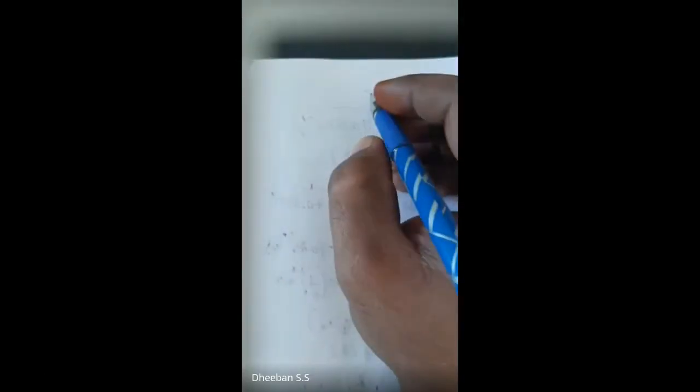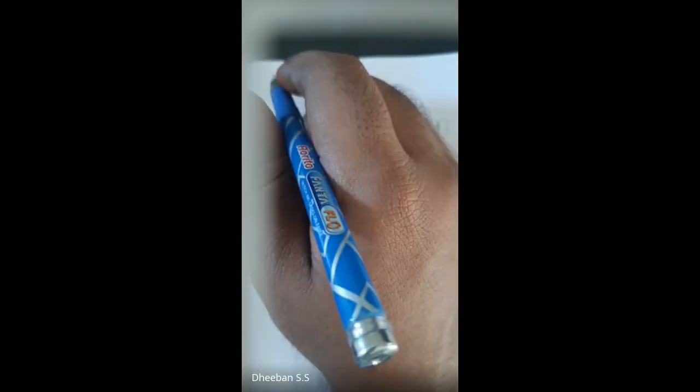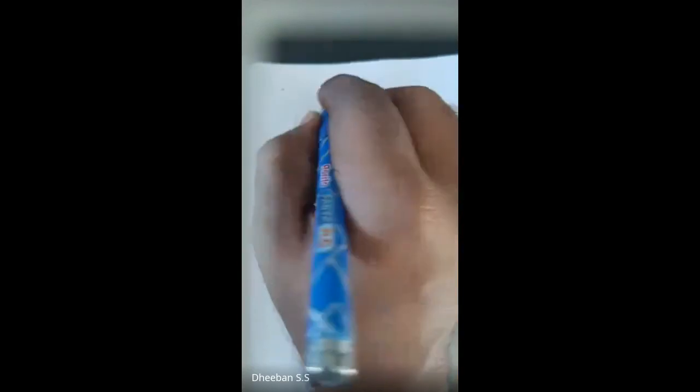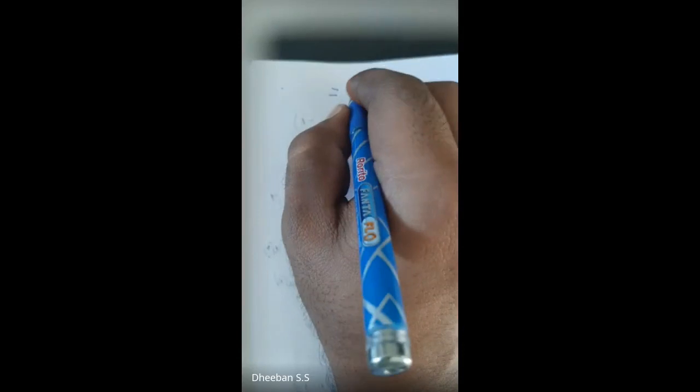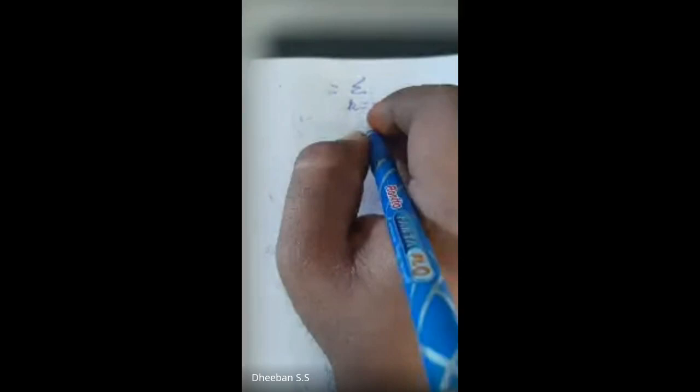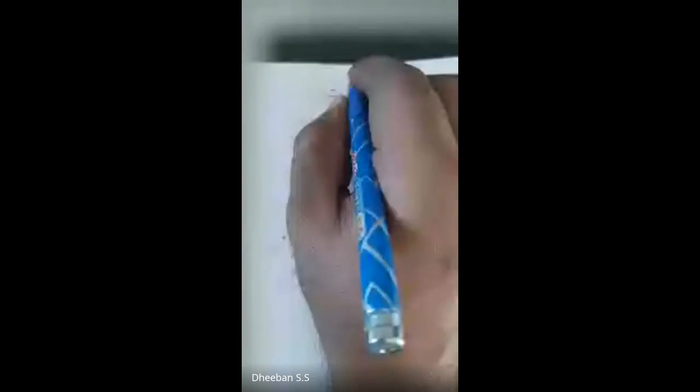Now we put the signal values over here. We will be getting the summation with k from 0 to n, which is similar to a periodic function.